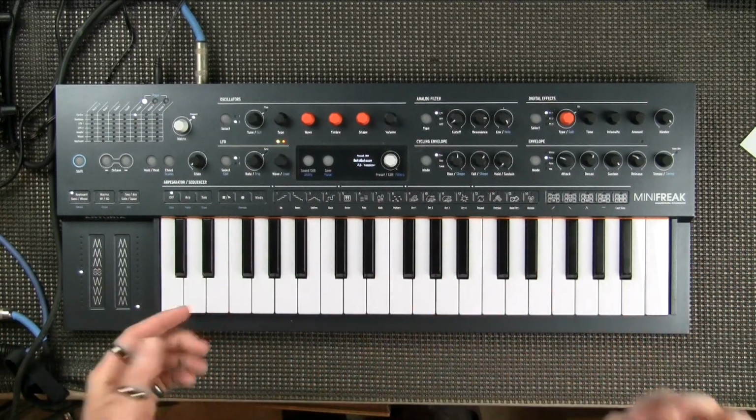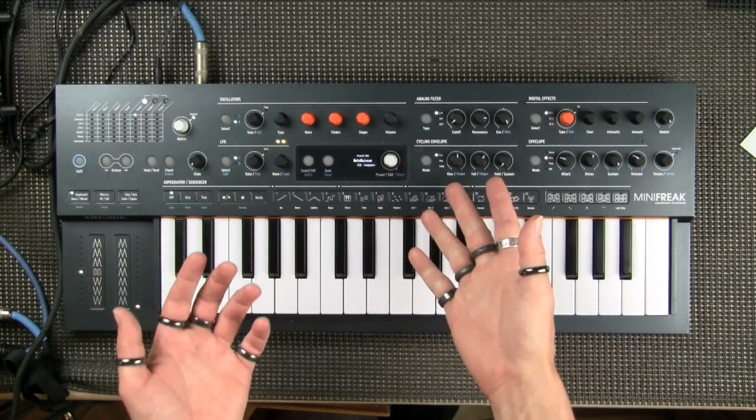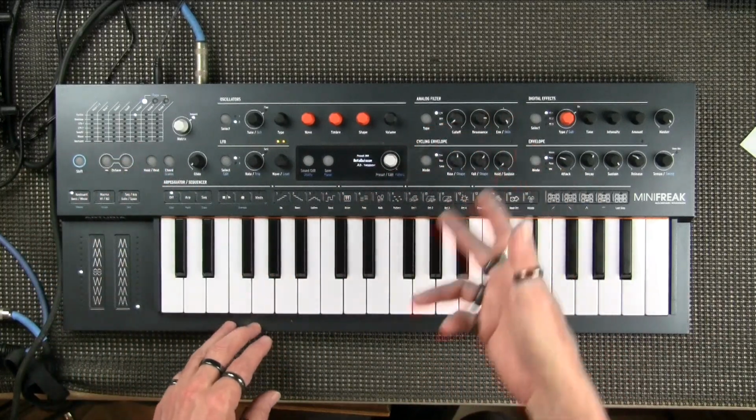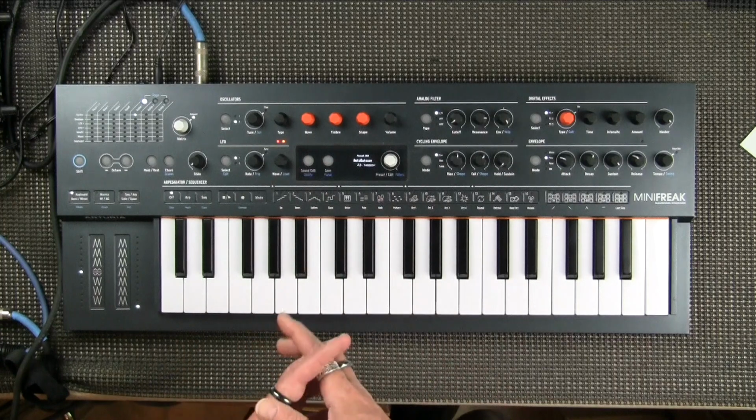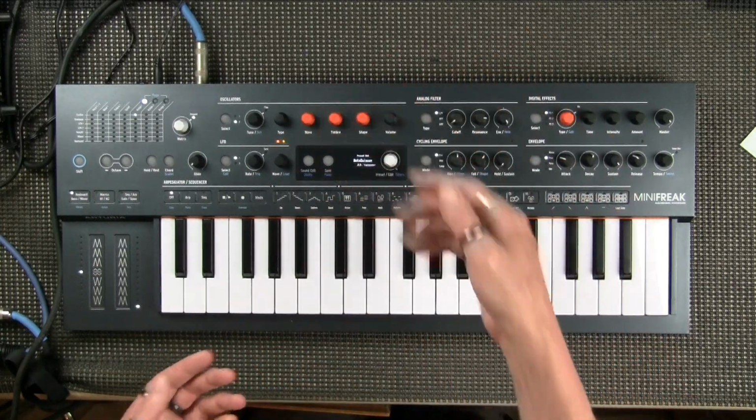Oh dear. Anyway, so we're just using the cycling envelope to move through the range of the wave setting.